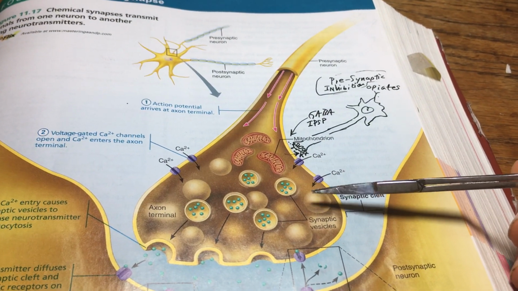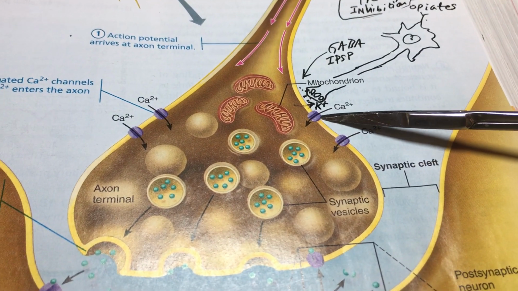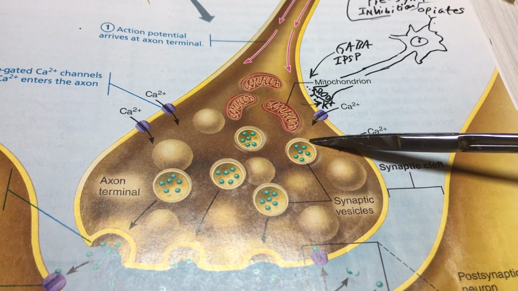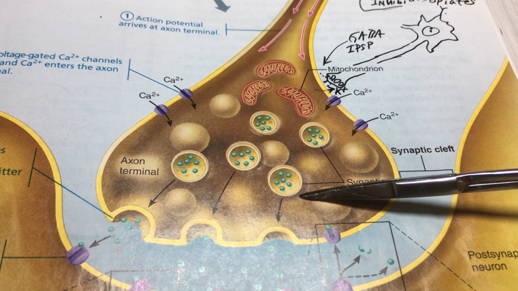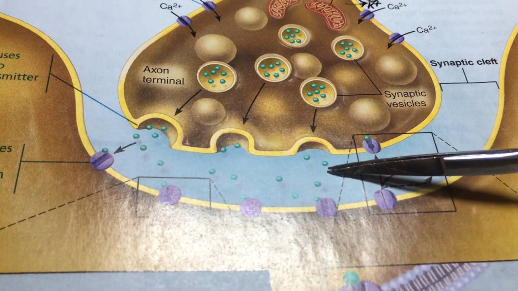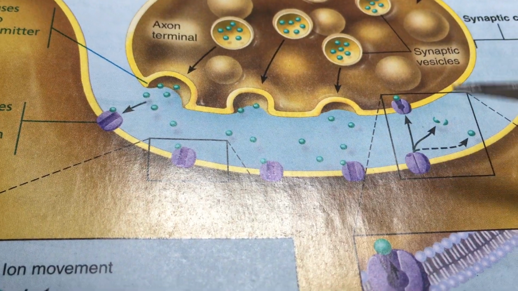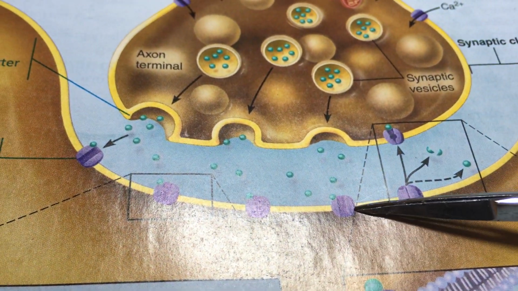How did that happen? The action potential came down, calcium crossed over the membrane, and the presence of calcium stimulated the movement of these vesicles containing neurotransmitter to be released into the synapse. They streamed across the synapse and bound to chemically gated channels here.